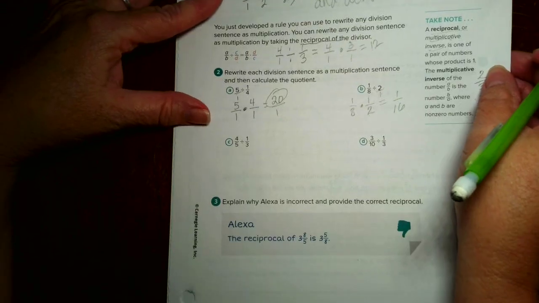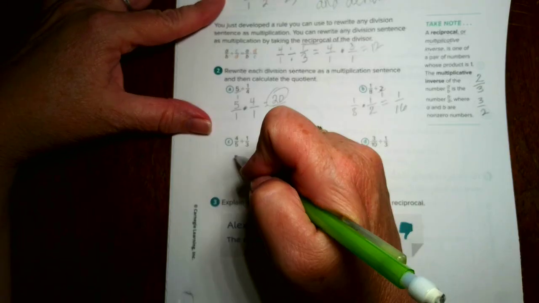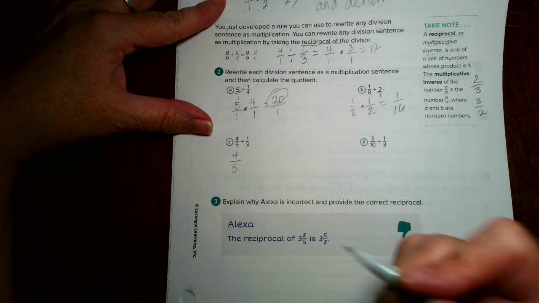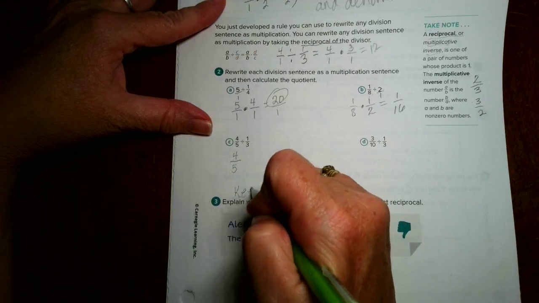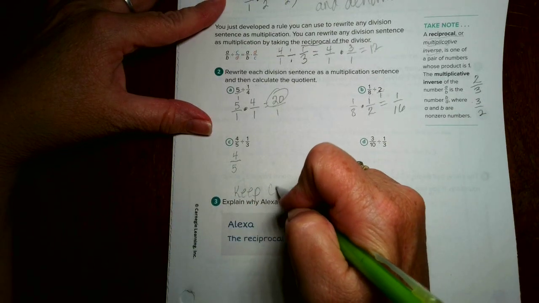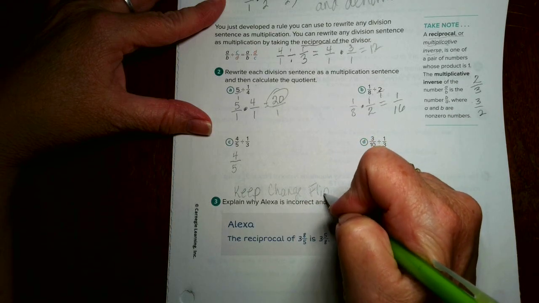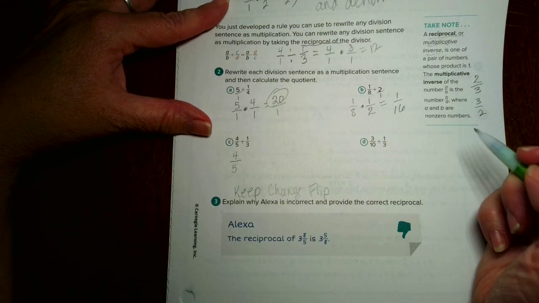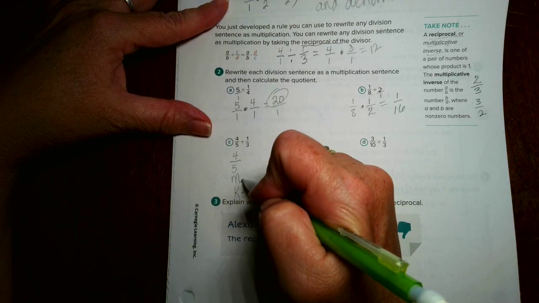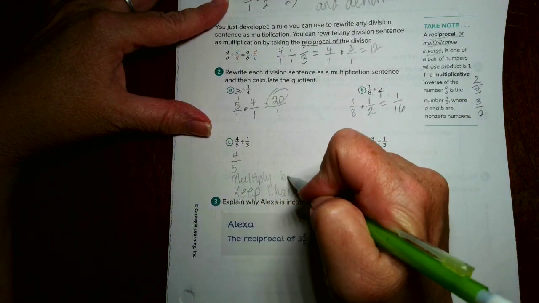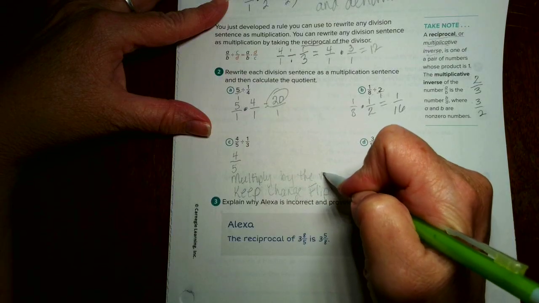Letter C, 4/5 divided by 1/3. So we have a little phrase that we can use here. We're going to call it keep, change, flip, which is kind of the non-mathematical way to say it. We really are going to instead multiply by the reciprocal.